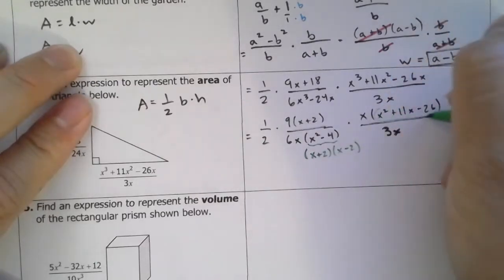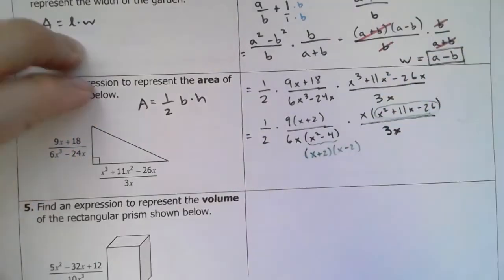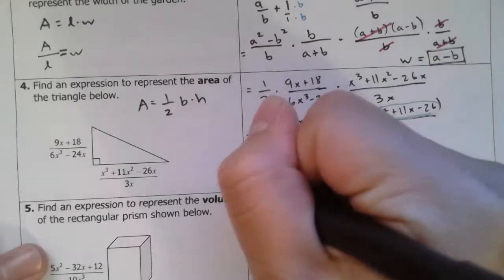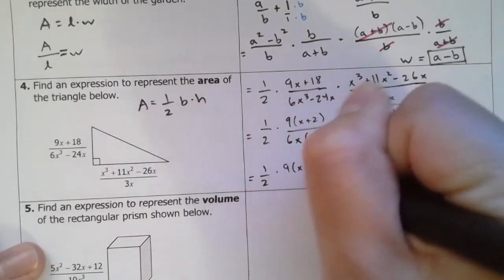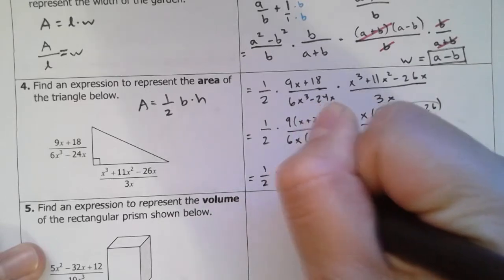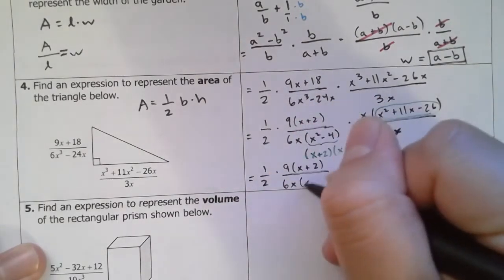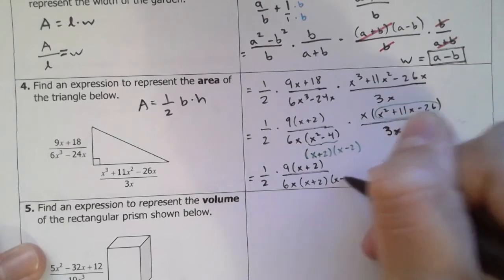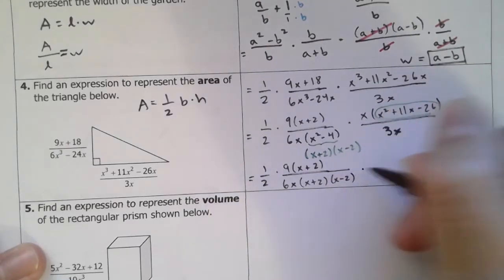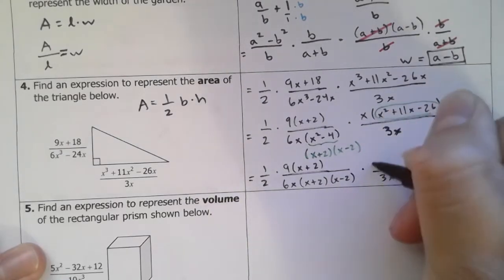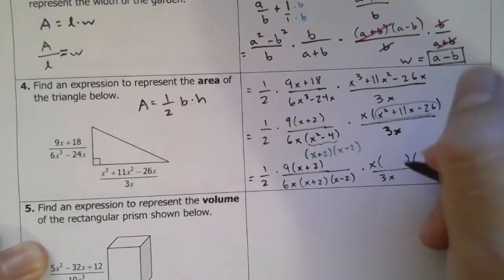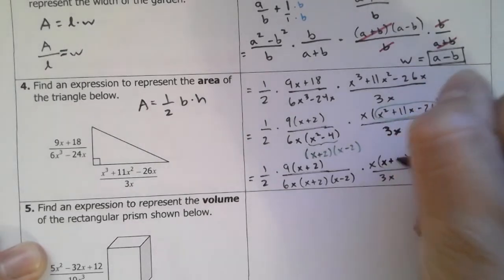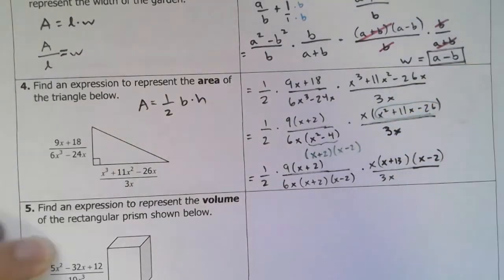So this guy here, actually let's rewrite it, that way I'm not confusing you guys. So 1/2 times 9x plus 2 over 6x, and then I had factored that out, right? So x plus 2, x minus 2 times, and I have 3x here, and I have x, and then these, that's the green that I circled there. This becomes x plus 13, x minus 2. Okay, this is what I can start simplifying now.